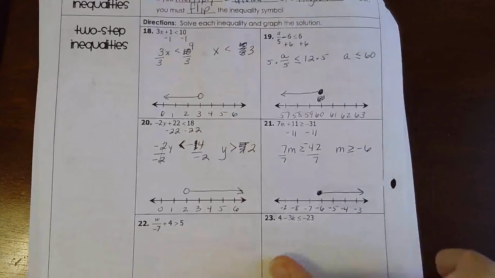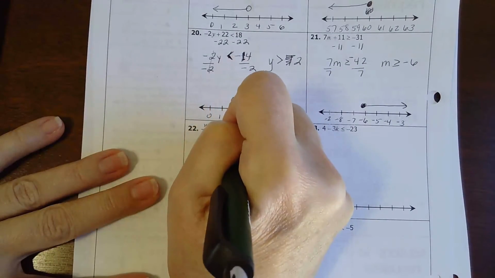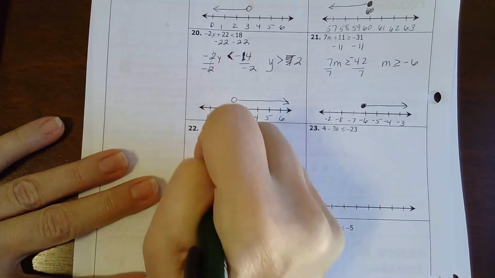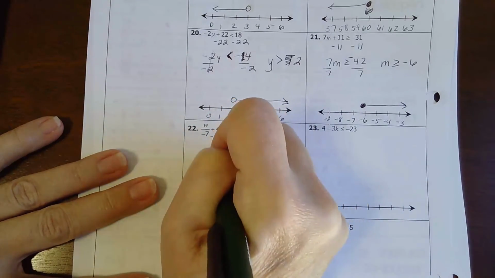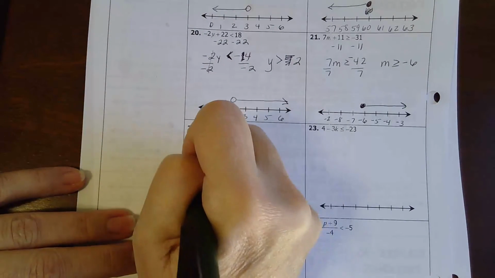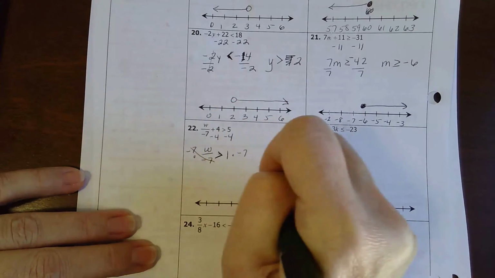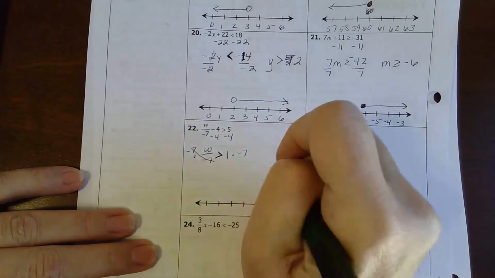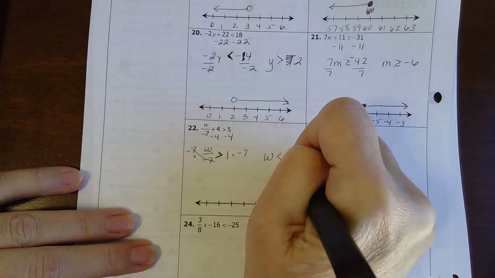All right, 22. We're going to subtract 4. So now we got w over negative 7 is greater than 1. It's a greater than sign. We're going to multiply by negative 7. These cancel. And because we multiplied by a negative, it's going to be w is less than negative 7.